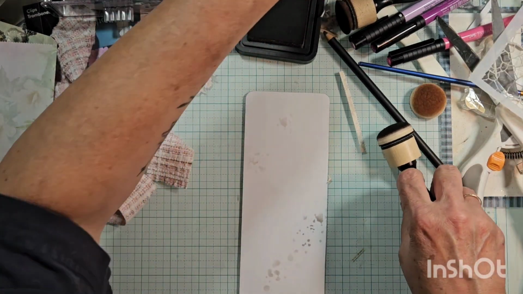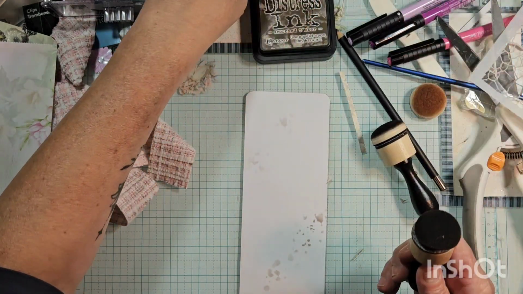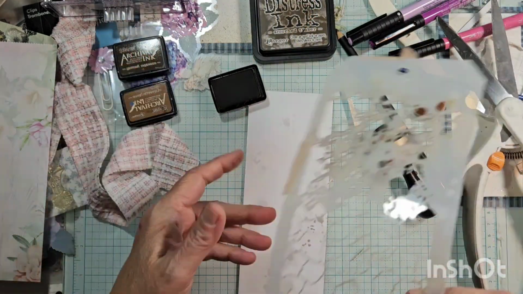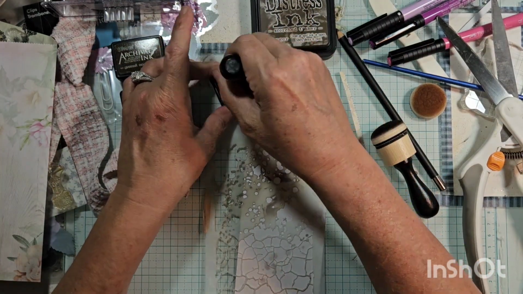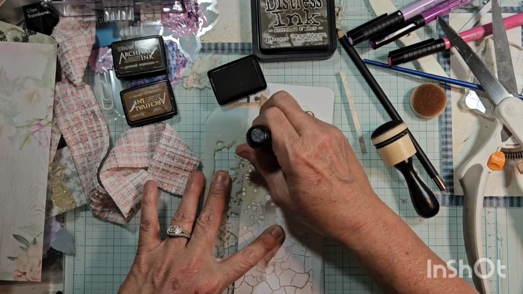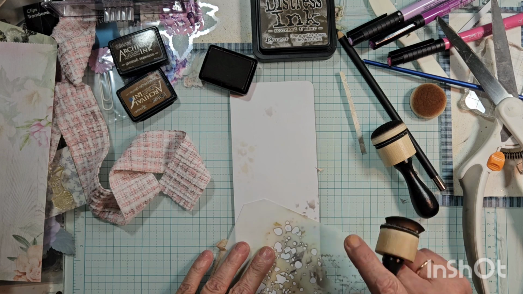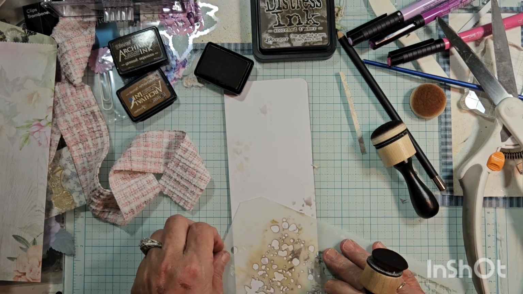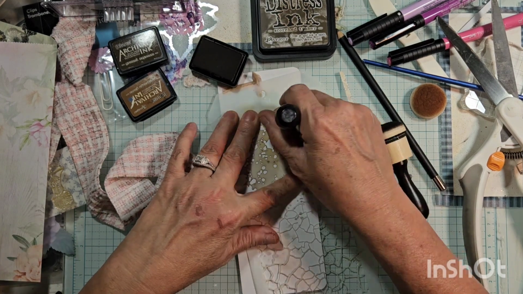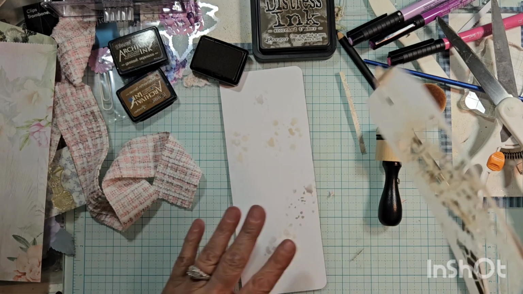And then maybe we want a little bit more, but in a different tone. Doing the lightest bit.